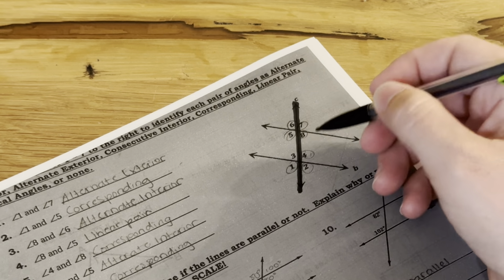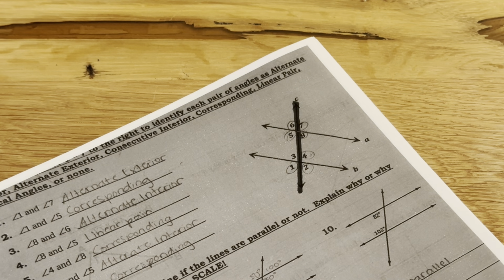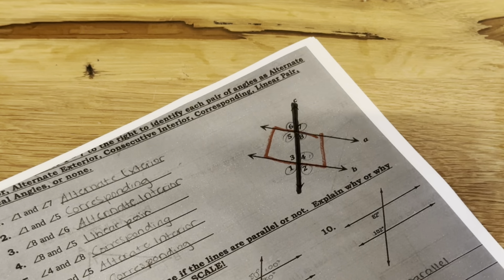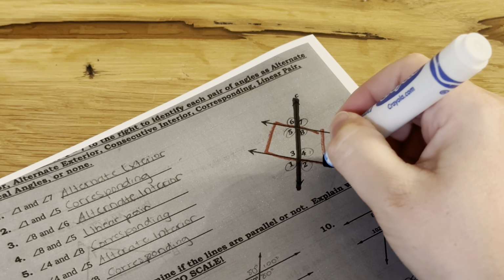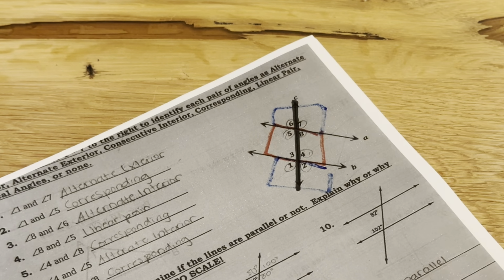And it may be helpful for you to see that these are the interiors, 3, 4, 5, and 8, it looks like. And then 1 and 2 and 6 and 7 are the exteriors.